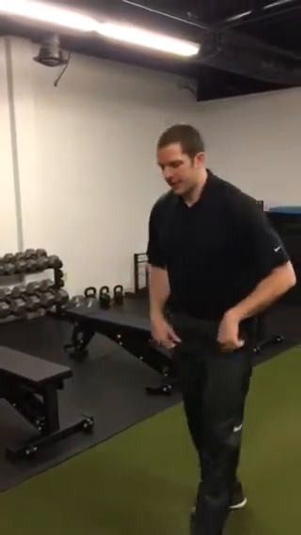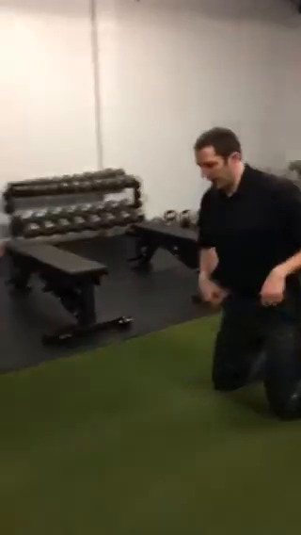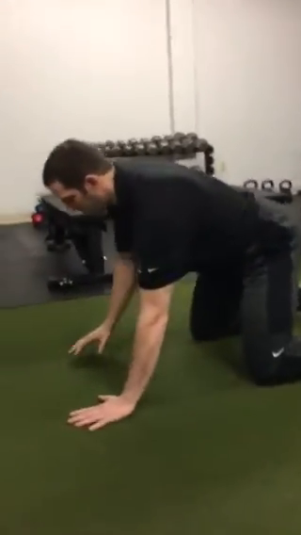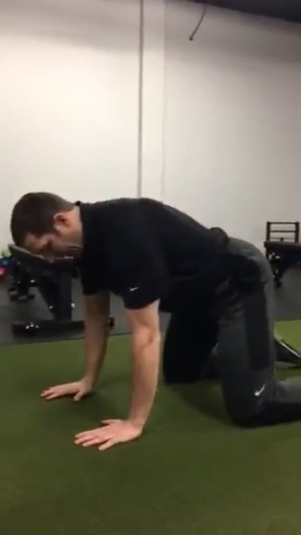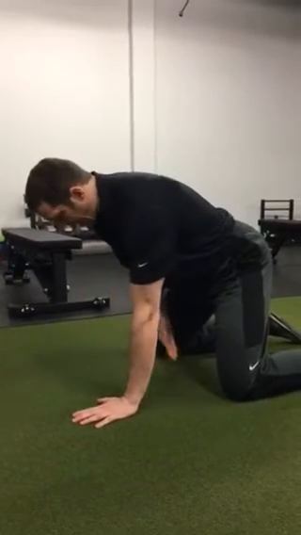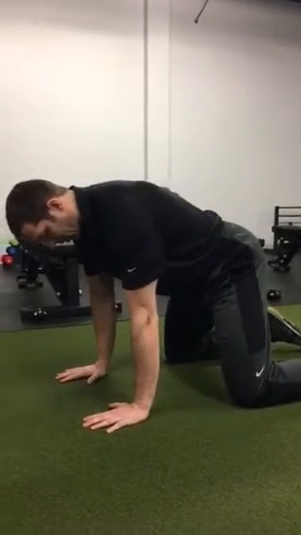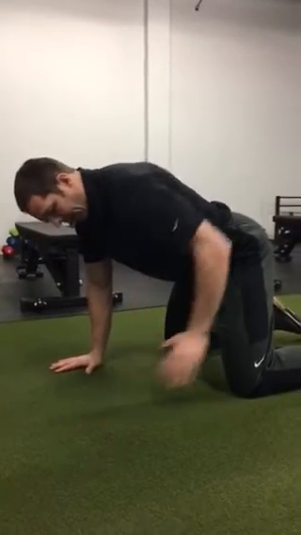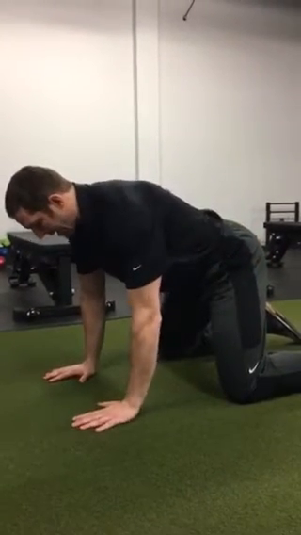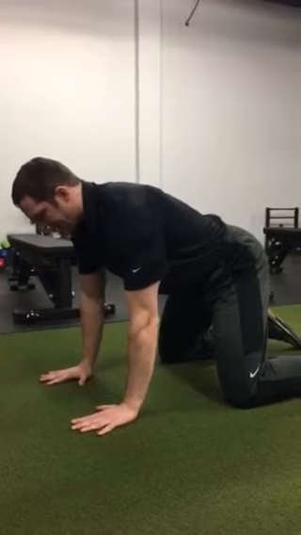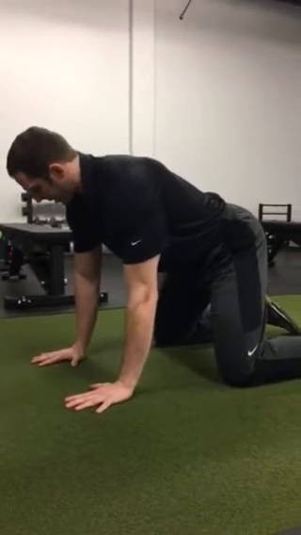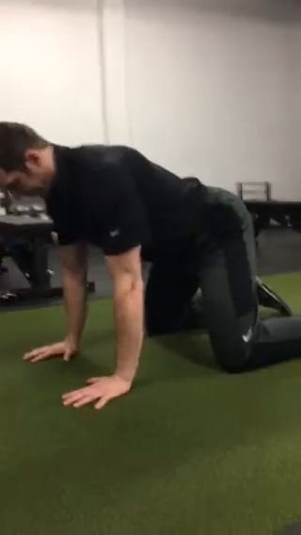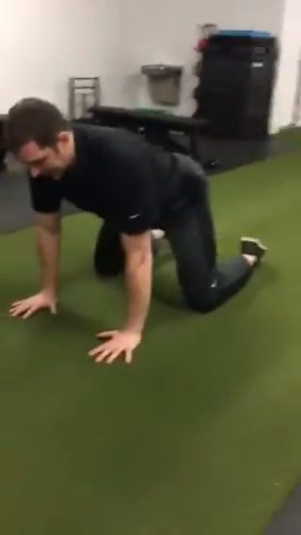A nice way to assess that is if we come to the floor, it's the assessment we'll use regularly. We're going to get on the hands and knees and create a box. The shoulders are going to be stacked over top of the hands, and our hips are going to be over top of our knees. Now, in this position, we want the middle fingers parallel to one another, and we're just going to settle in.